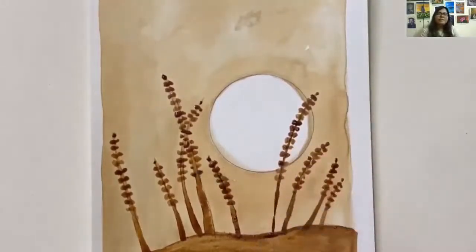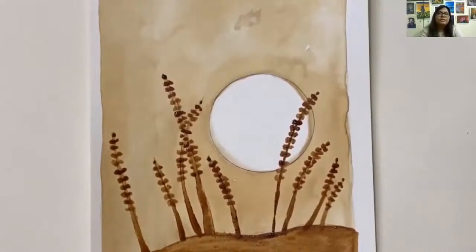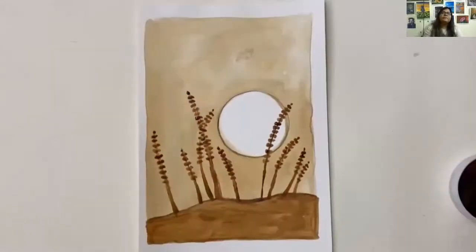Okay, so that was all for the detailing. You can see now, if I zoom out, you will see how beautiful the painting is looking.